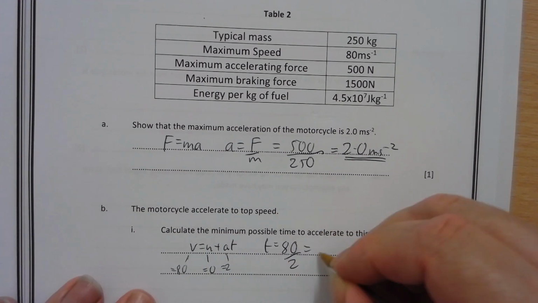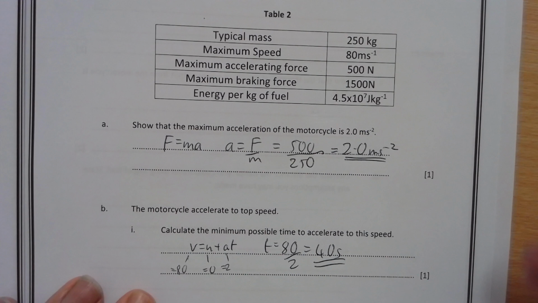Okay. How do I know it's that simple? It's a 1 mark question, so you know it's going to be a very, very simple method. You're not looking for anything complex.